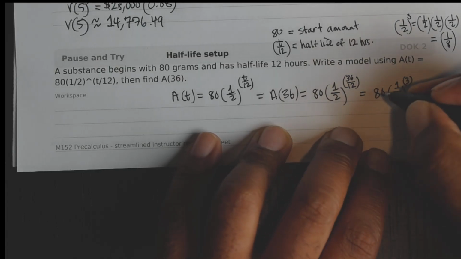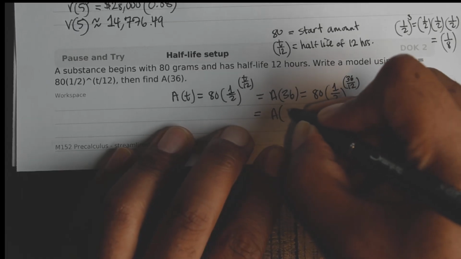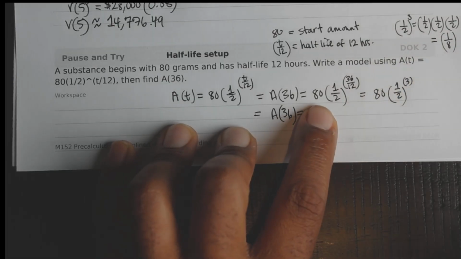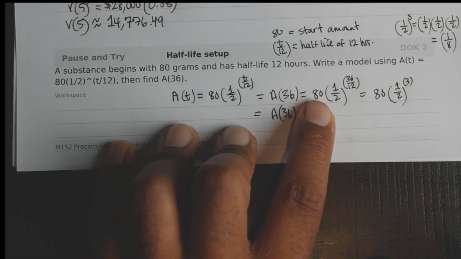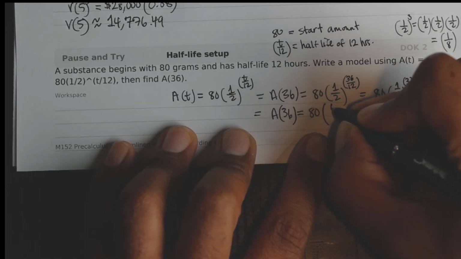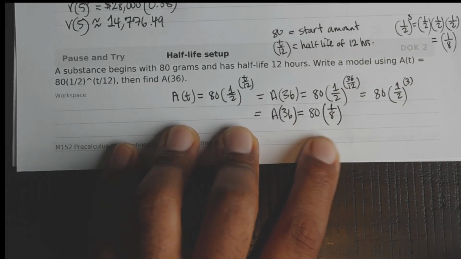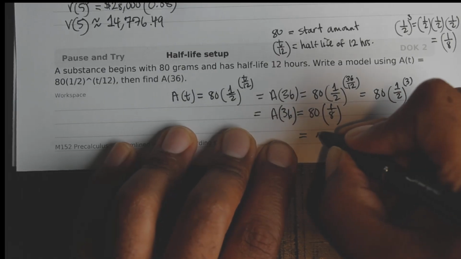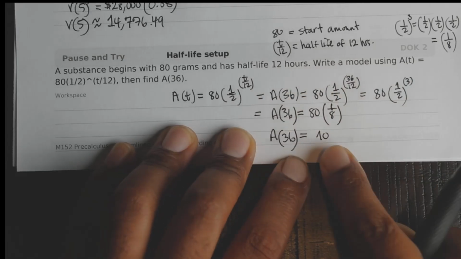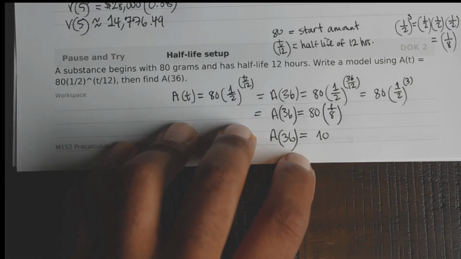So that's essentially coming back over here. A at 36 is going to be 80 times 1/8. 80 times 1/8 is going to be 10, right? Because 80 times 1 is 80. 80 divided by 8 is 10.